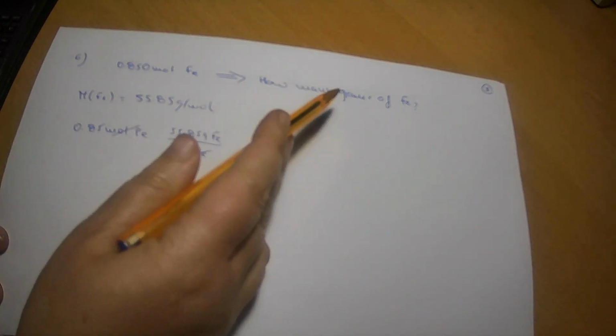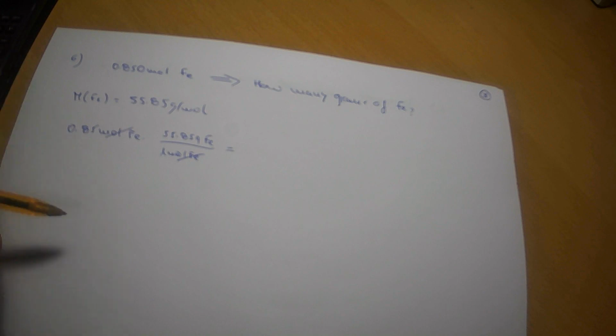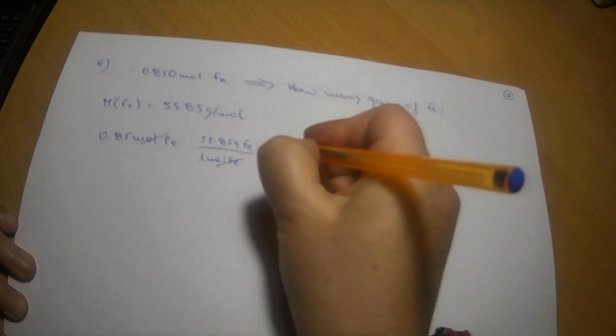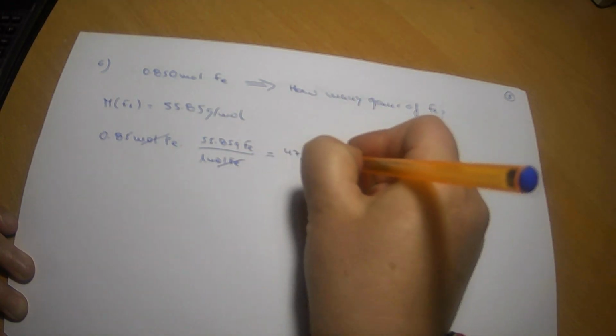And the question is, how many grams of iron do we have? Then the exercise is done. You have only to calculate. You have to multiply 0.85 times 55.85. And the result is 47,5, si redondeamos el número, gramos de hierro.